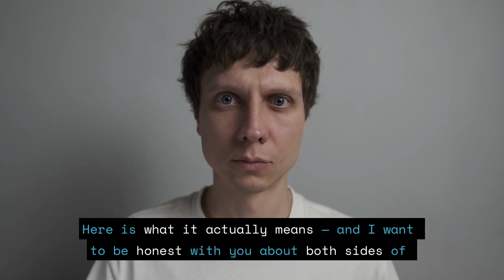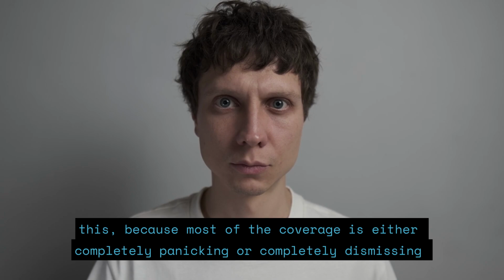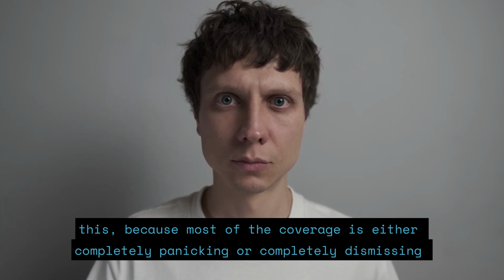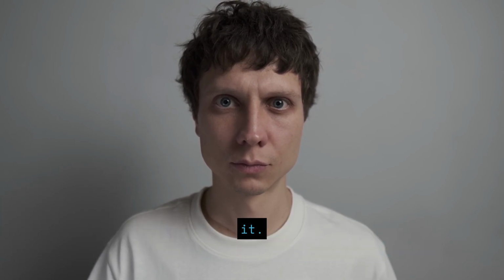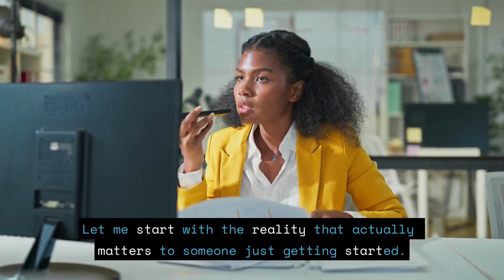Here is what it actually means. And I want to be honest with you about both sides of this, because most of the coverage is either completely panicking or completely dismissing it. Let me start with the reality that actually matters to someone just getting started.